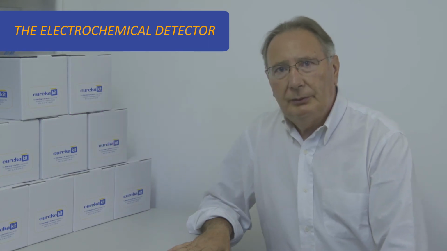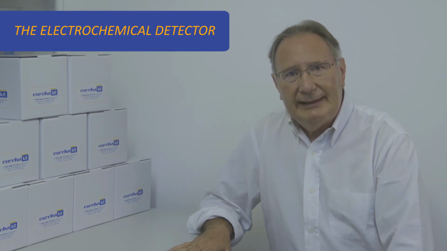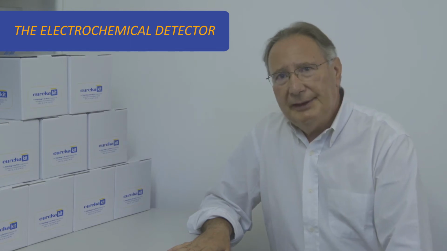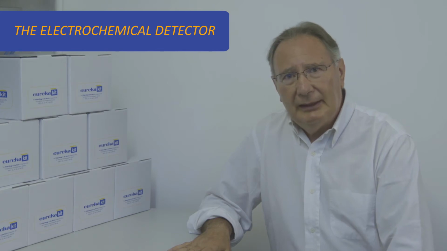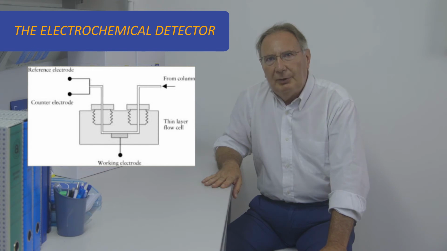These detectors are used in the detection of ionic or electrolyte solutions that are sensitive to oxidation or easily reduced. Therefore, these detectors are destructive in nature as the molecules passing through the detector are modified. The amperometric detector is the most common.